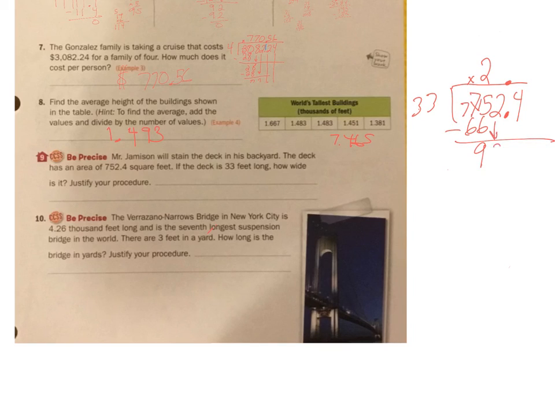9. Bring down my 2. I'm going to do 2 more. I would say 3, but that'd be 99. So 2. 66. Subtract that out. Comes an 8. 6, 2. Bring down my 4. Now I've got to figure out how many times. I know 8 times 30 is 240.